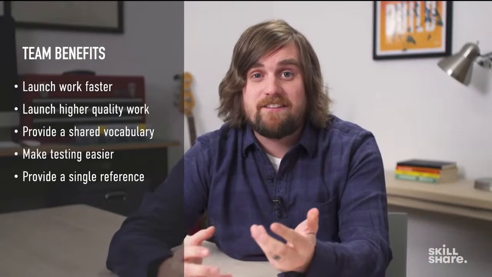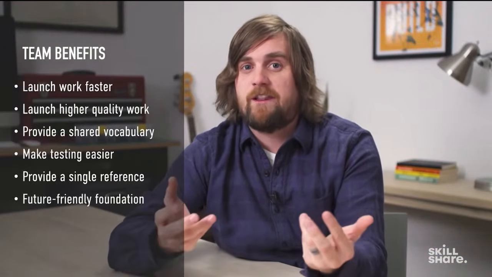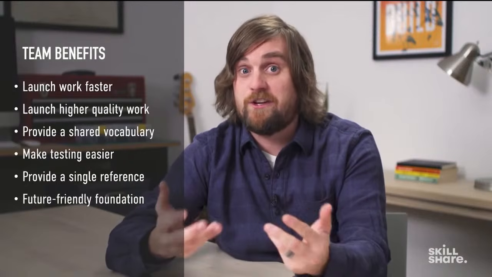And then lastly, a design system provides a future-friendly foundation to build upon for years to come. This is a great thing about design systems, is that it's very foundational. You're not going to solve all of your organization's problems in V1 of your design system. But what having a design system allows is for iteration and improvement over time. By establishing conventions and establishing components and building upon them as time goes on, the team and the quality of the work is able to go up and up and up as time goes on.